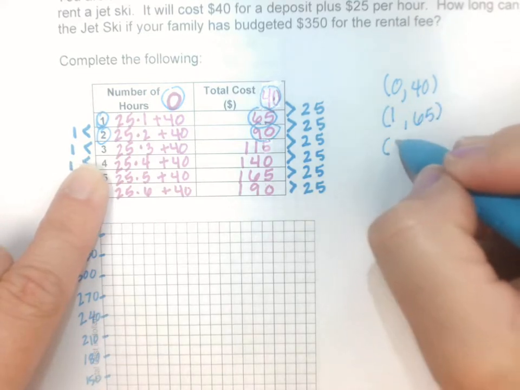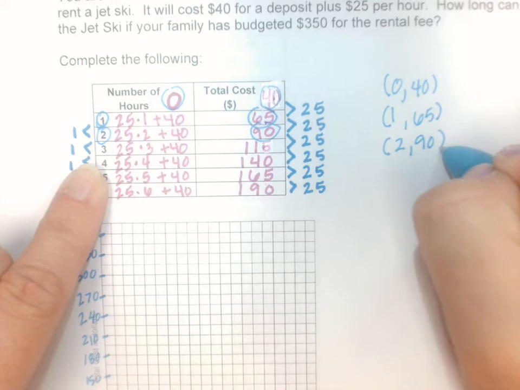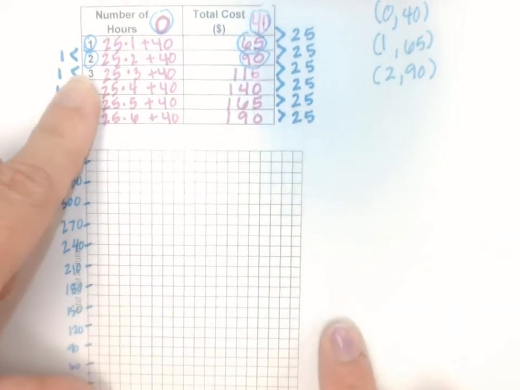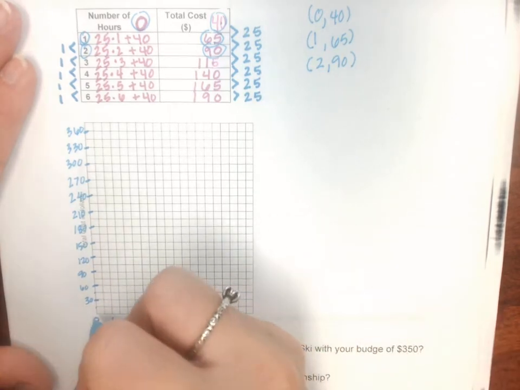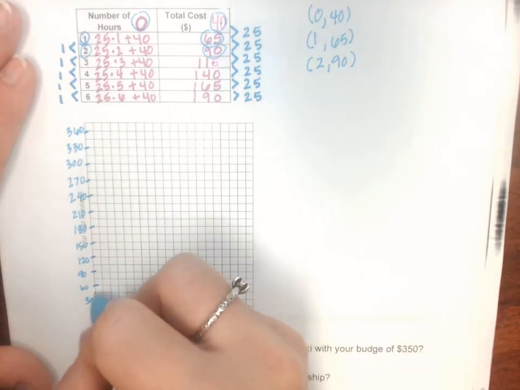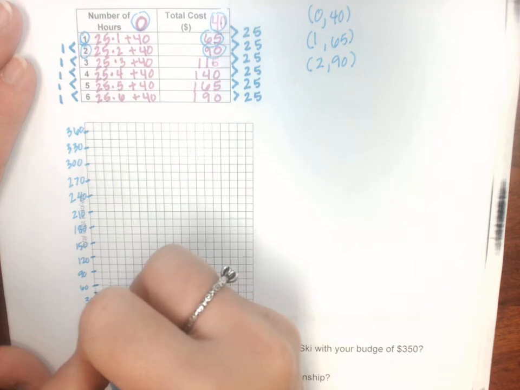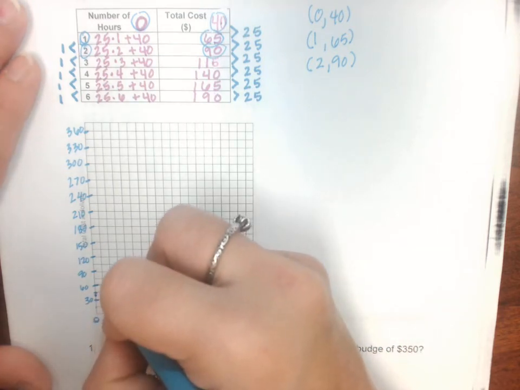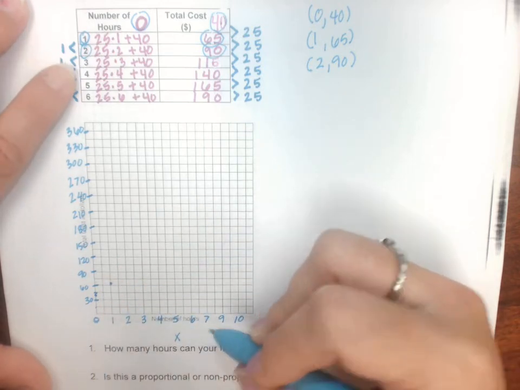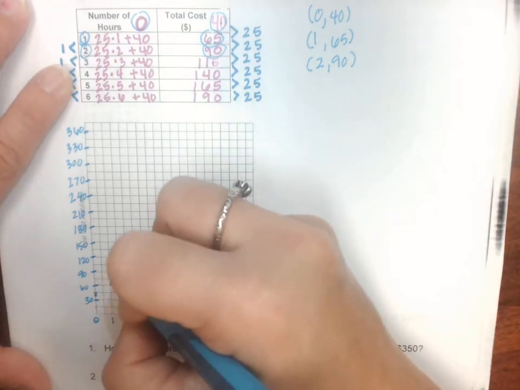165, 290. Do you get what I'm doing? Okay, so I'm going to plot those here on my graph. So 0, this in between would be 45, so 40 would be right under. For 1, it was 65, so a little bit over. For 2, it was 90.